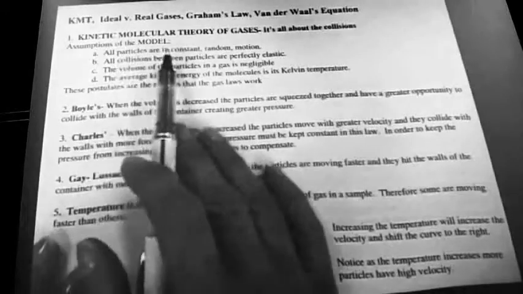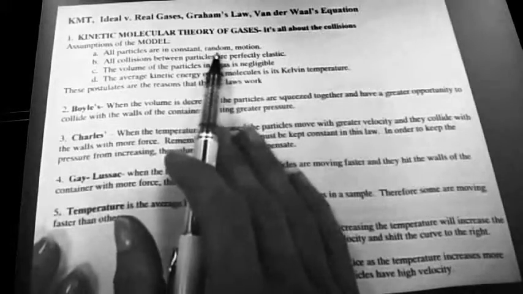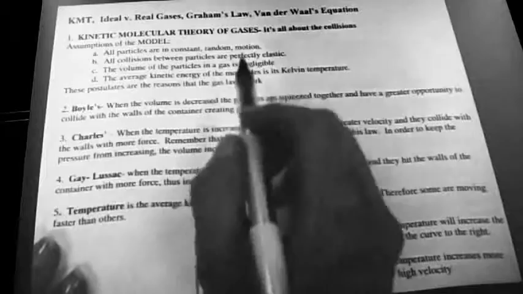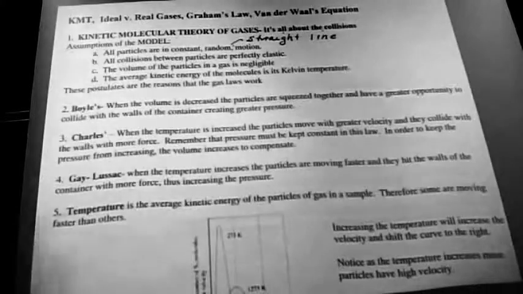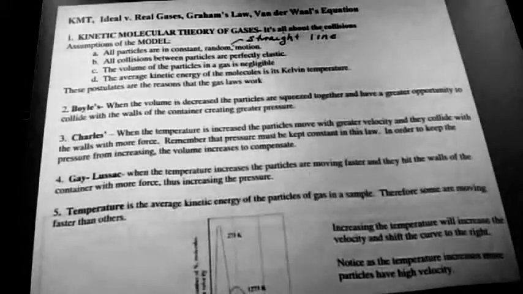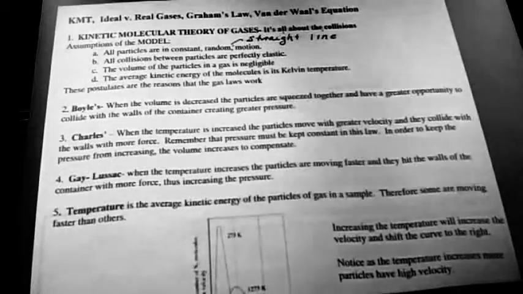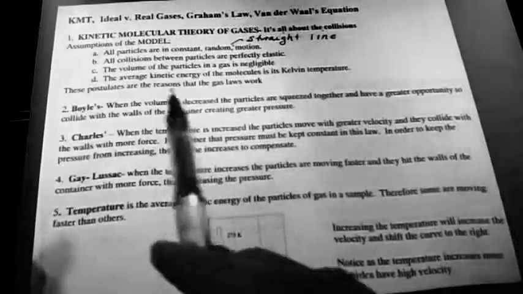All particles of a gas are in constant, random, straight line motion. That's why this comma was there, so you could write in straight line. Does that mean if they bounce off something at a certain angle? Yes. There's an angle of incidence and an angle of reflection.